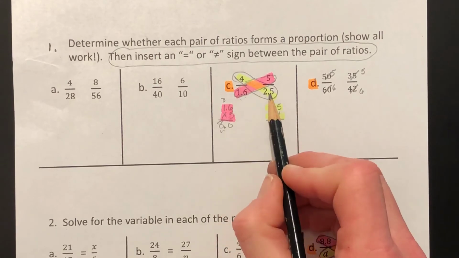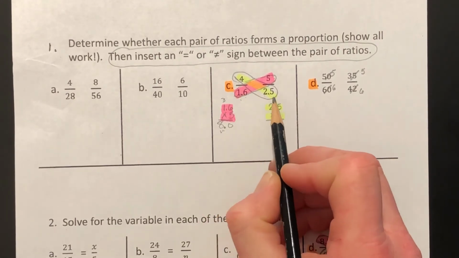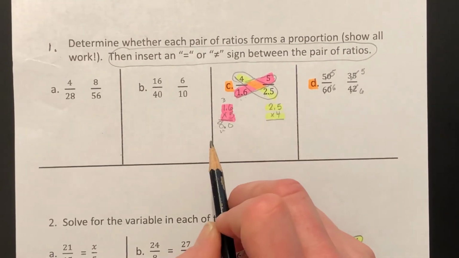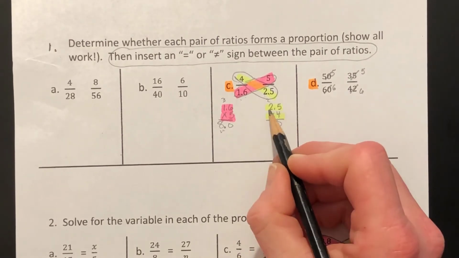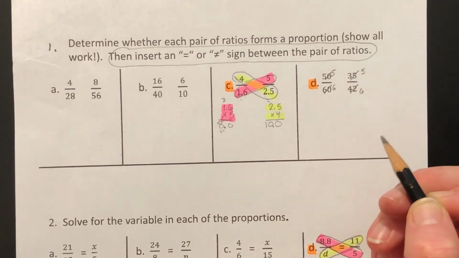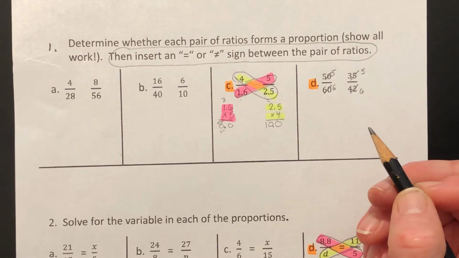Now, 4 times 2.5. So 4 times 2 is 8. 4 times 3 is 12. So it's going to be bigger than 8, smaller than 12. 4 times 5 is 20, so it's 10. There we go. I like to think that through. That way I know when I do my final answer if it's reasonable or not.